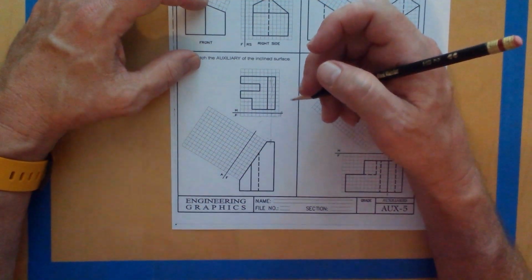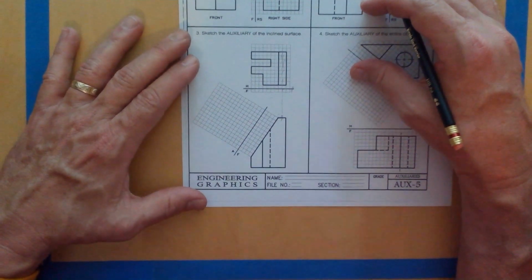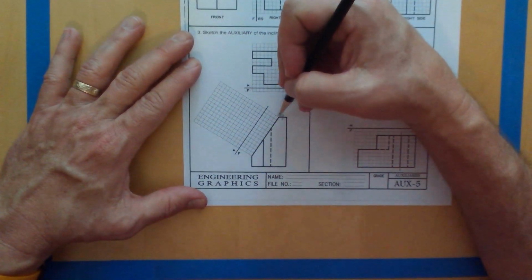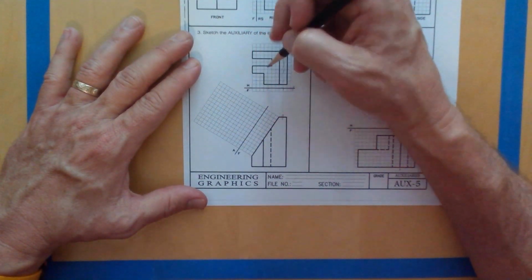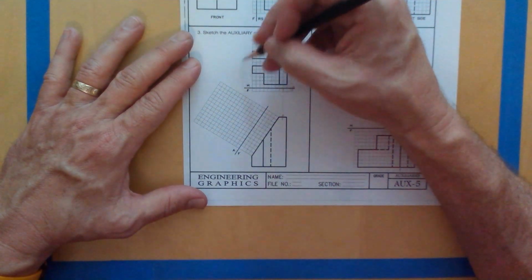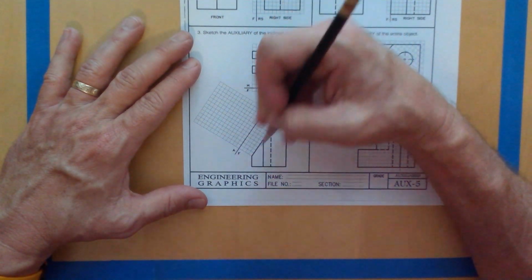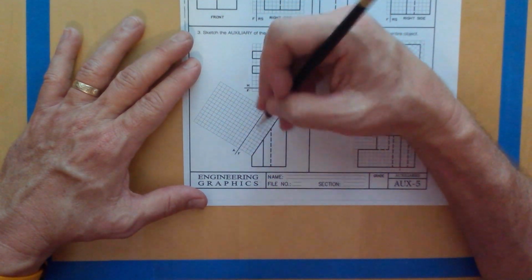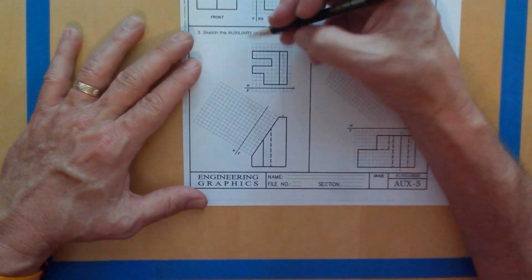So let's start with the sketching here. This is going to be a partial auxiliary view because we're only going to draw this inclined surface. We're not going to draw any of the other surfaces here, any hidden lines or anything like that.